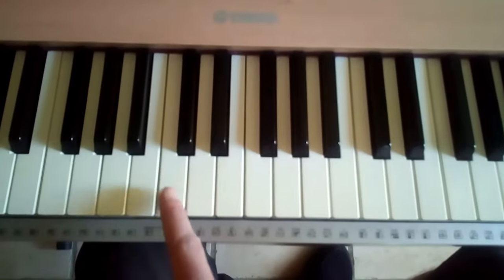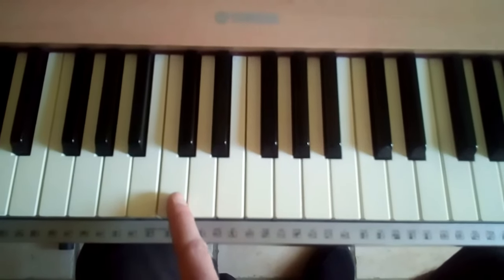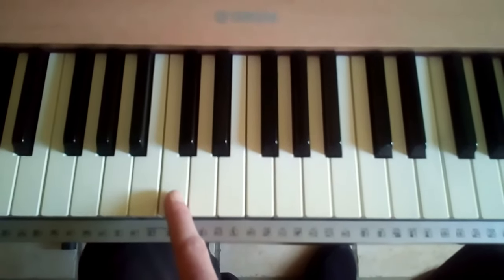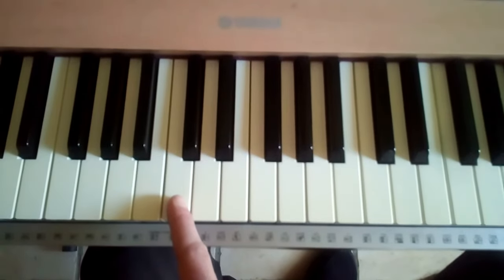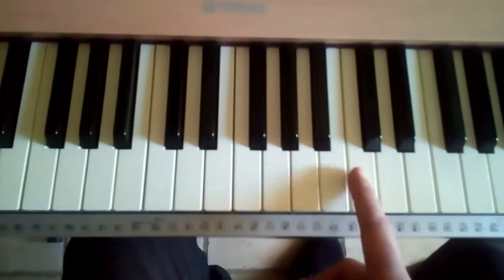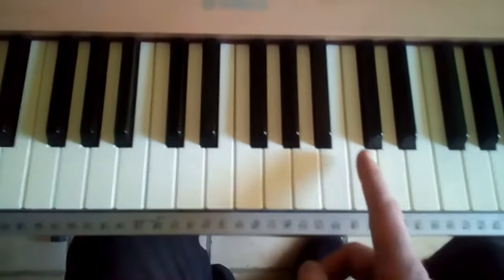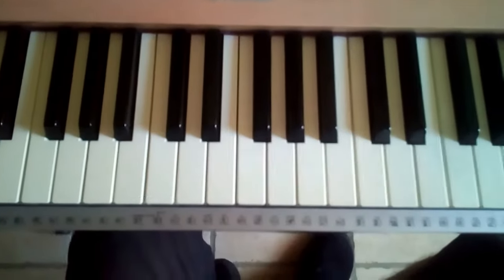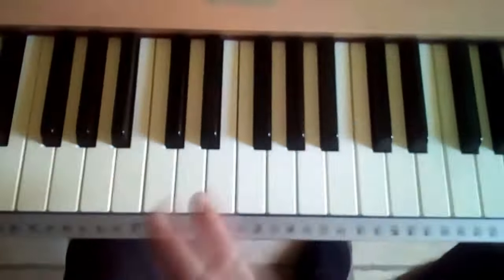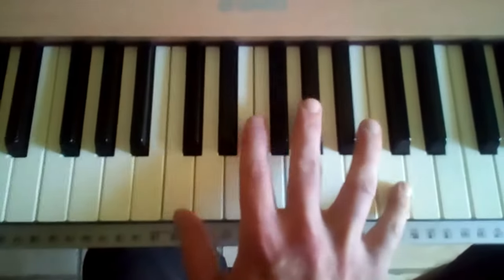Now, the modal name for a major scale is actually Ionian. Ionian is what they used to call the major scale. It goes back to the Renaissance period, a lot of these modes. I'm pretty sure Greensleeves is in another mode, which we'll come to in a minute. So C to C is major.